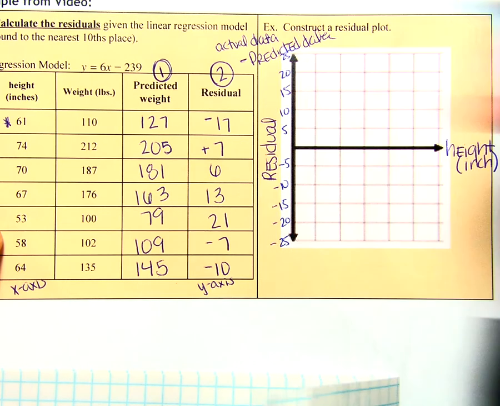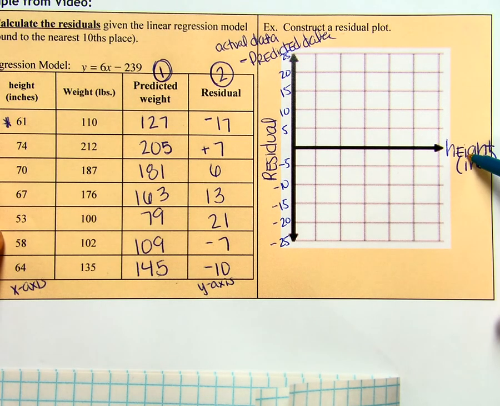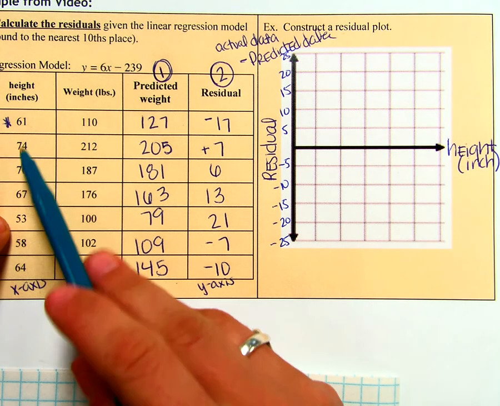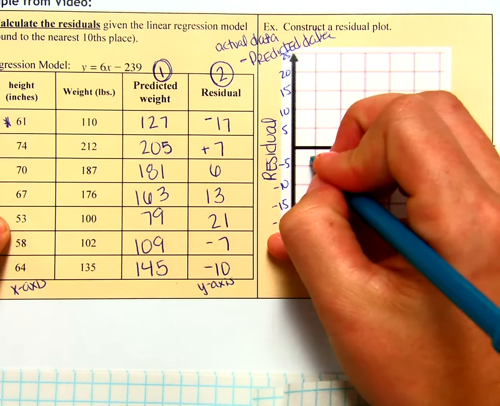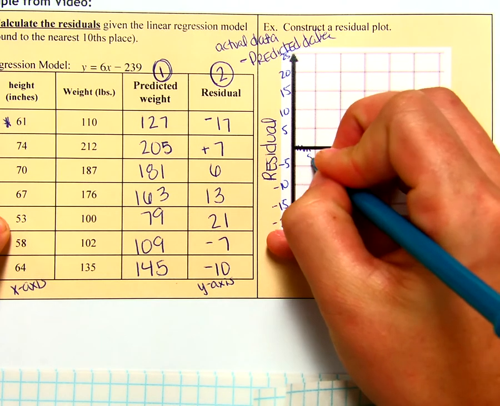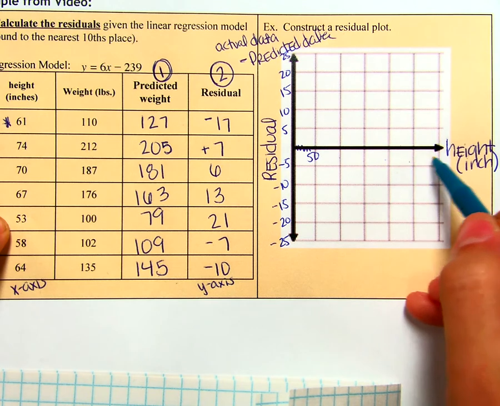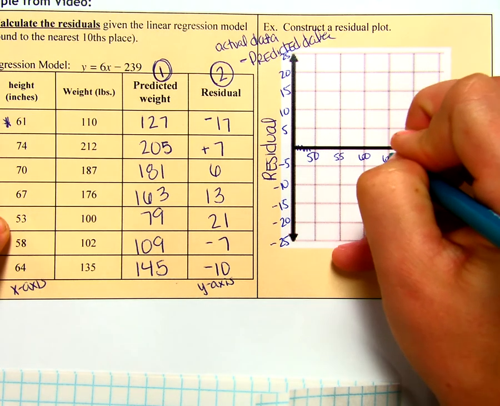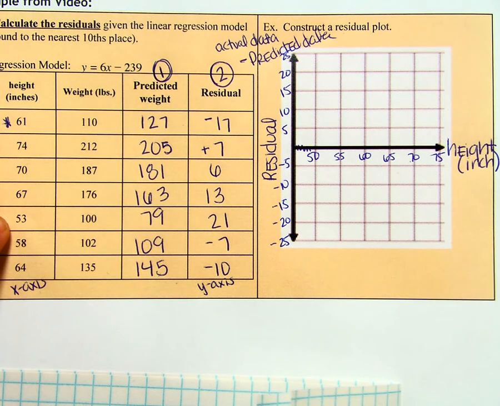My heights go from 53 to 74, so I need to start at 50. Is it 55, 60, 65, 70, 75? That works. Excellent. And so now I'm going to plot my residuals.